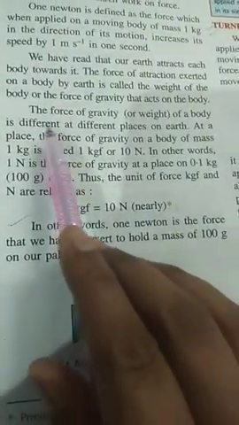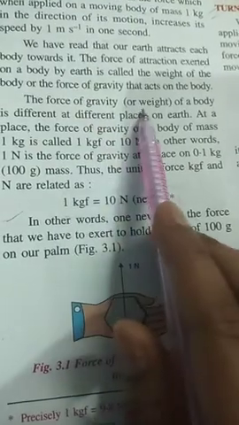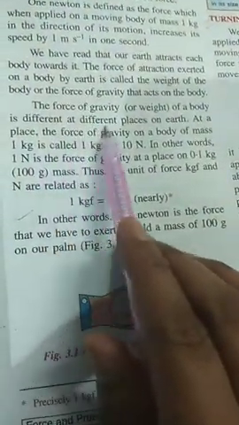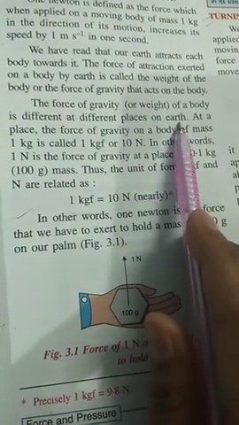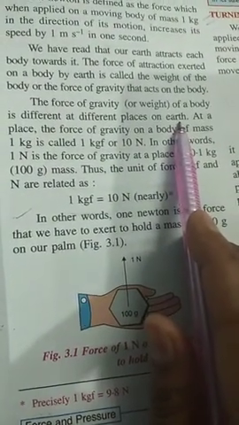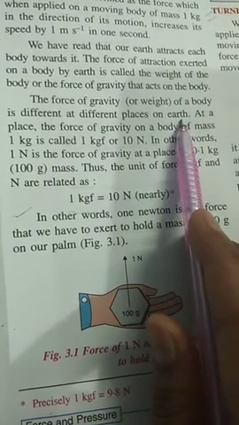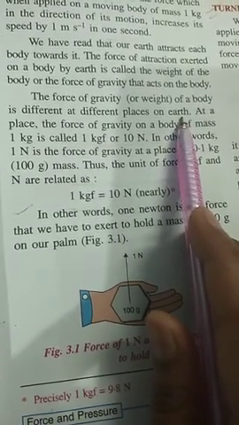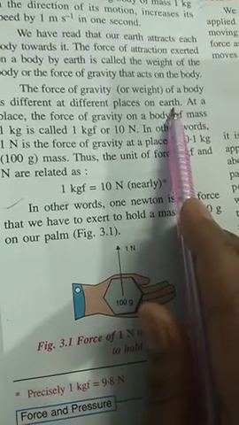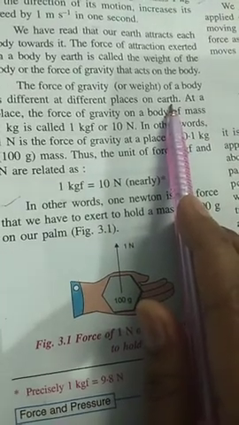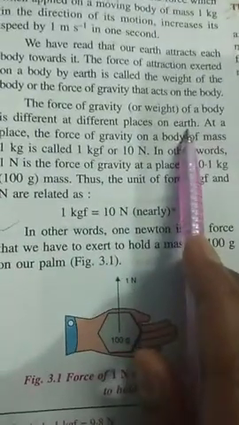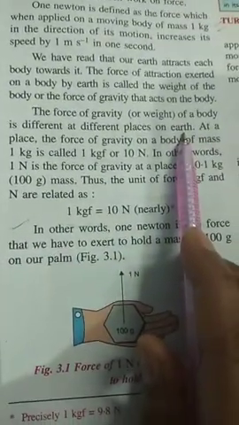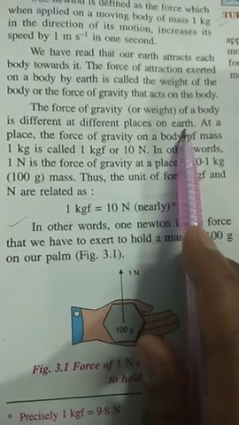Now the force of gravity, also called the weight of a body, is different at different places on the earth. And if you go on the moon, the gravity is different. And if you go to another planet, the gravity may decrease or it may increase on different planets.